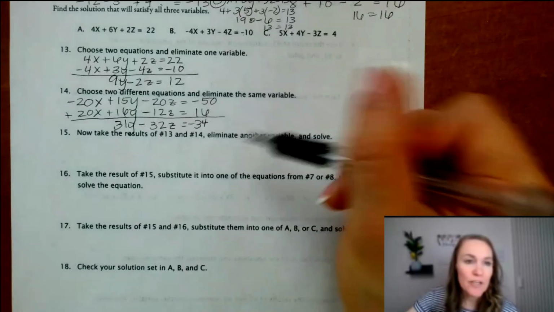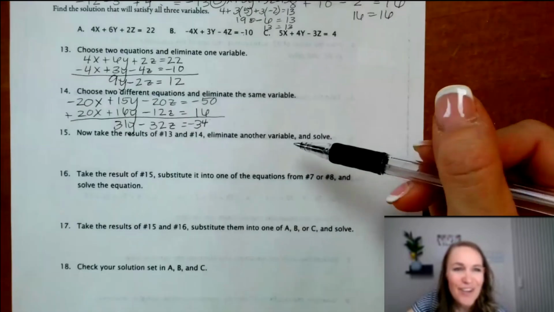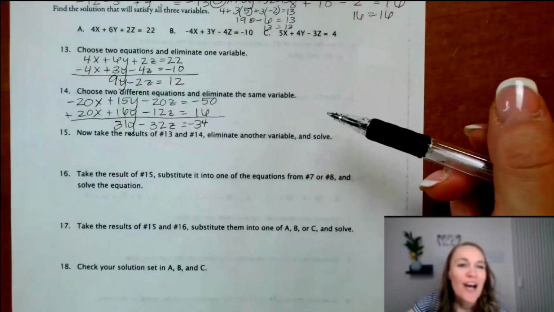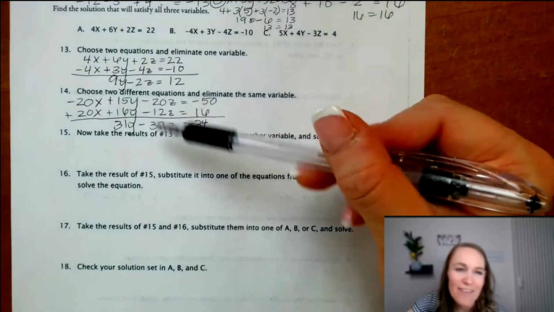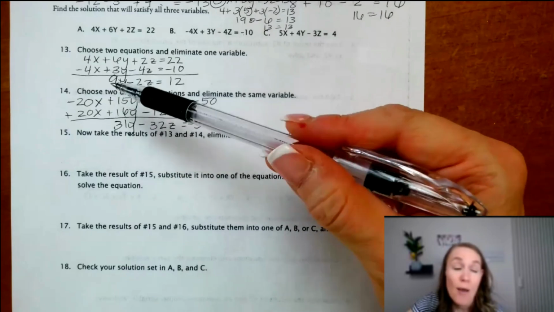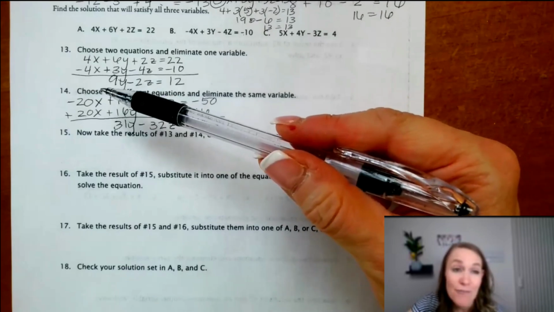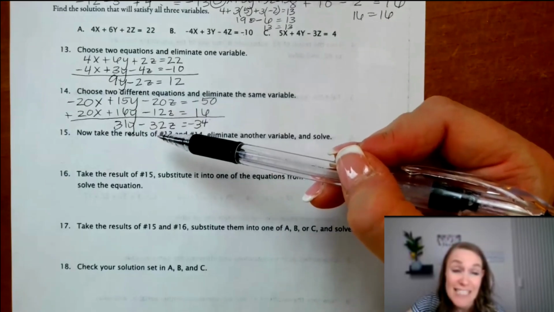Okay, so now we're going to take these two results, right? We're going to eliminate another variable and we're going to solve. Let's go ahead and eliminate 32z. I have the same sign, so I do need to multiply this one by negative, and 32 divided by 2 is 16.